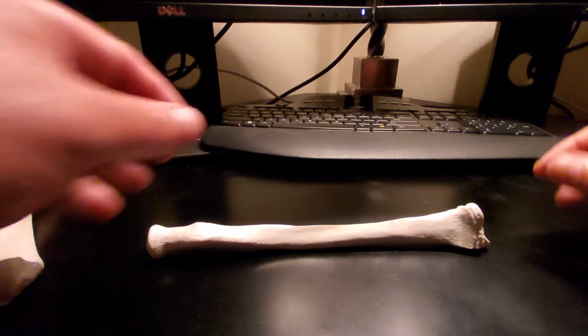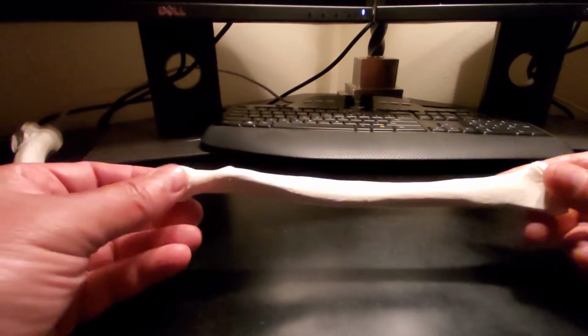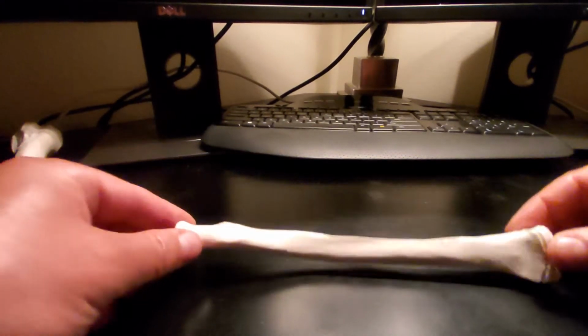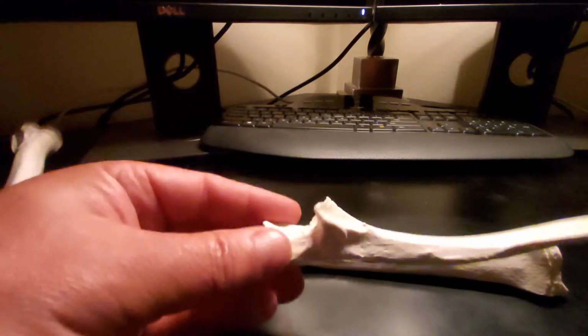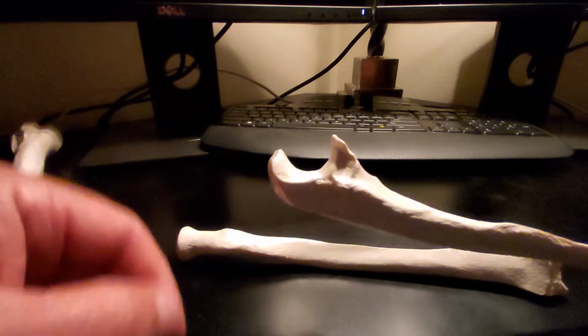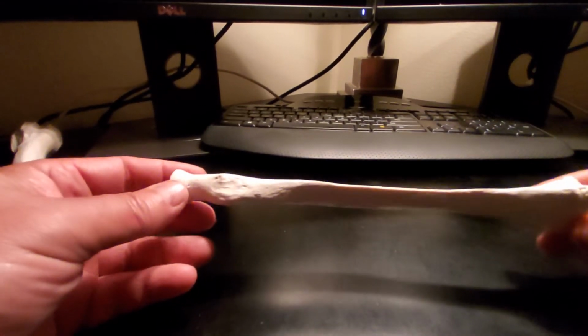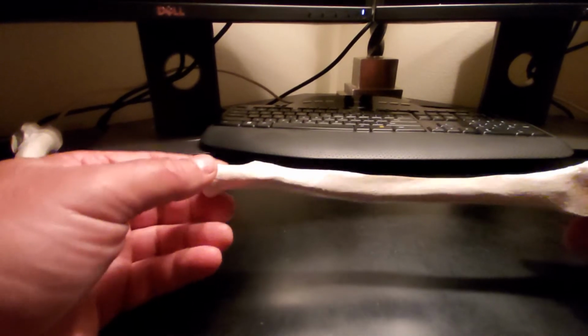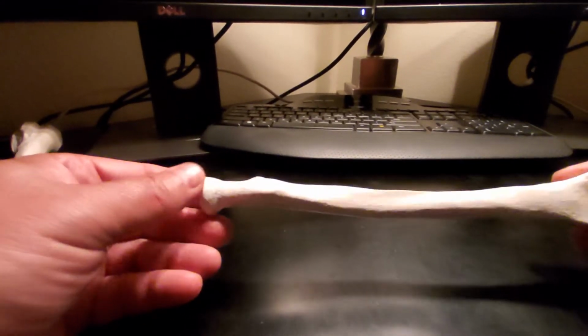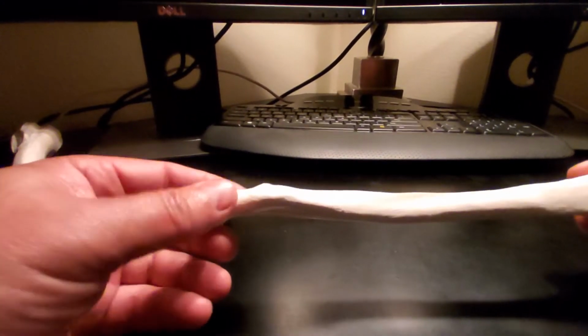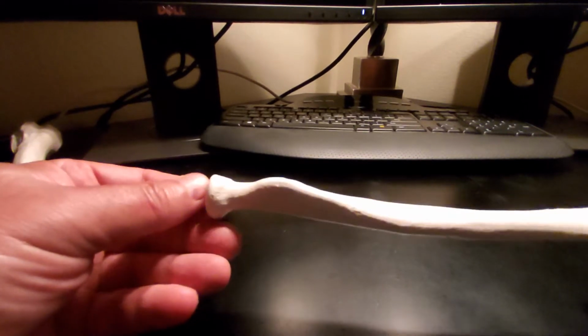The radius, there's not a lot of structures to know, but this is the radius. When you look at the ulna, I always say the ulna has a U-shaped notch, U for ulna. But this is the radius. This is the more lateral forearm bone. You should know that. Anyhow, when you're in anatomical position, this forearm bone is the more lateral forearm bone.